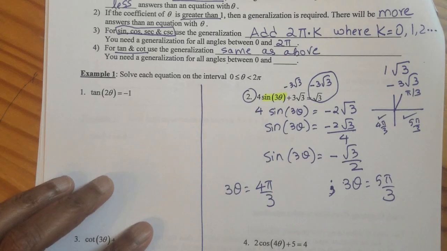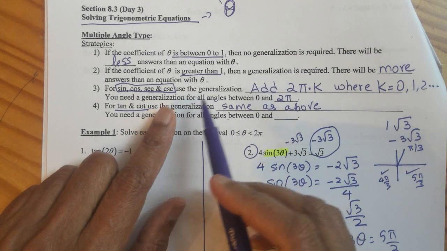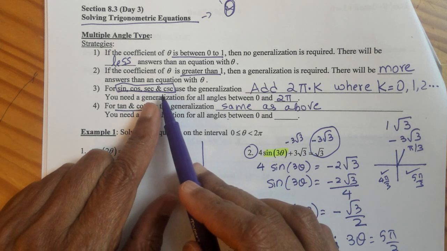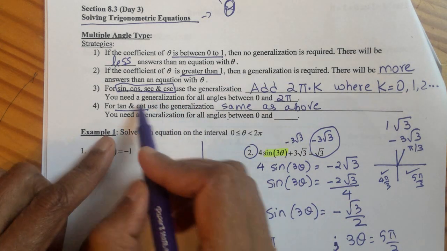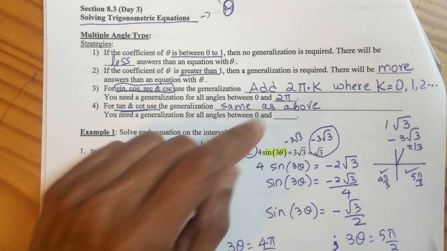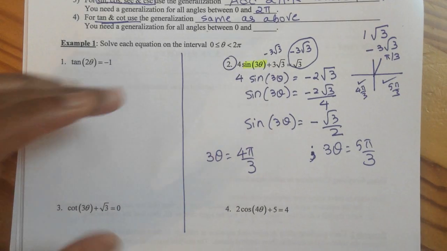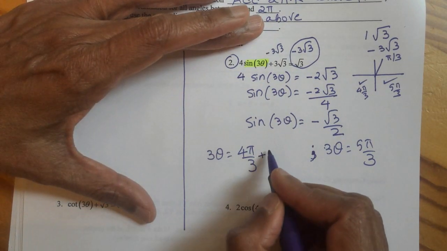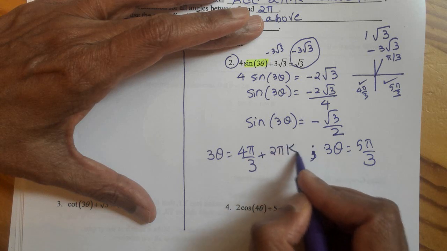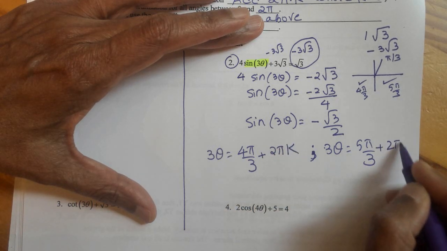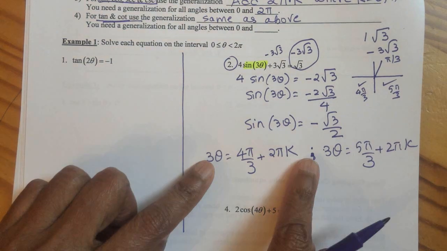Okay. And remember, look at what we had said in the notes. I'm going to jump back to the notes. For sine, cosine, secant, cosecant, tangent and cotangent, add 2 pi k to both the sides. So that's what I'm going to do. And I'm going to explain to you right now why we do that. Plus 2 pi k. You do this whenever it is a multiple angle identity.